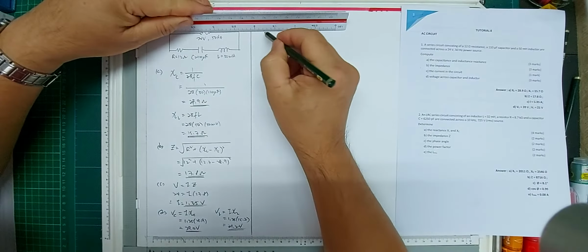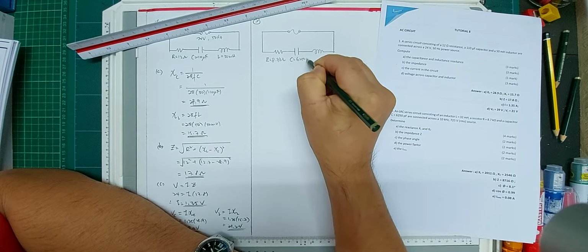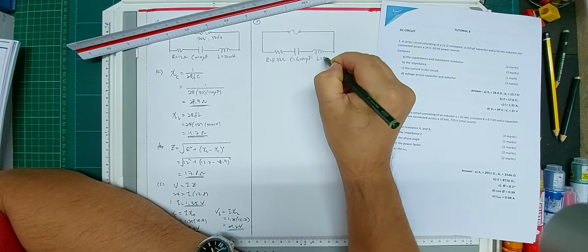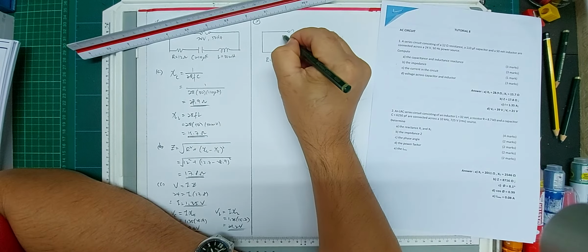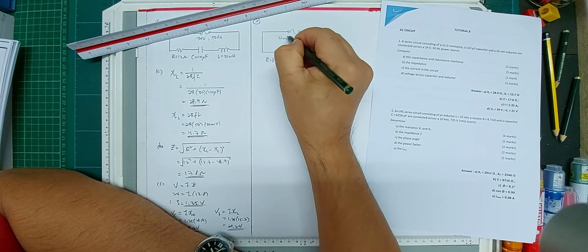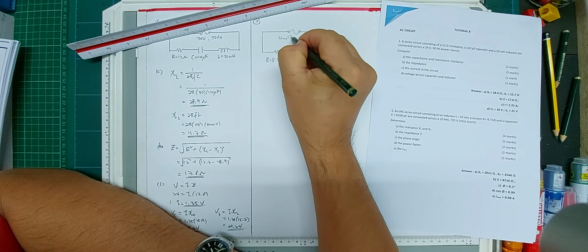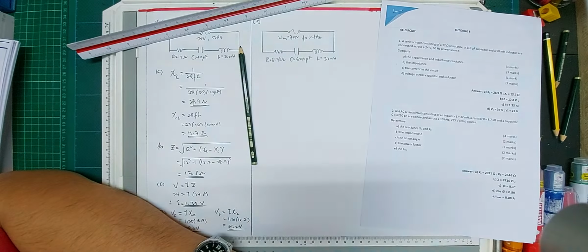The arrangement is not important. Resistor is 8.7 kilo ohm, capacitor is 6250 picofarad, inductor is 32 millihenry, and the voltage, root mean square, is 725 volts at a frequency of 10 kilohertz.